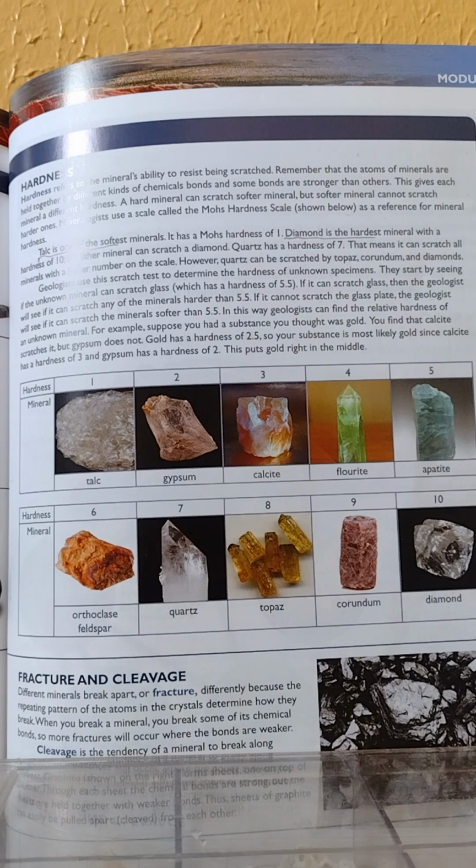The scale can be used to identify rocks based on how the rocks scratch other rocks with known numbers on the scale. Geologists usually start by scratching glass, and if it can scratch glass, then they test by scratching it with other minerals harder than 5.5 to figure out where it is on the mineral hardness scale.